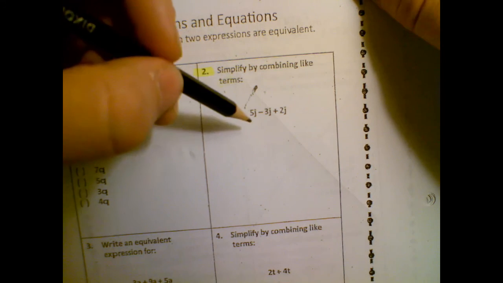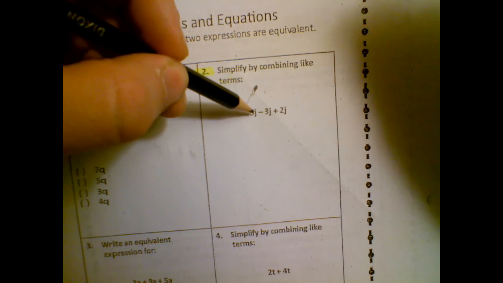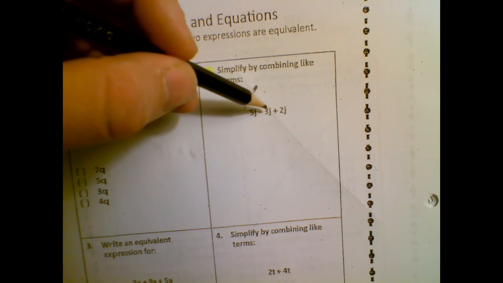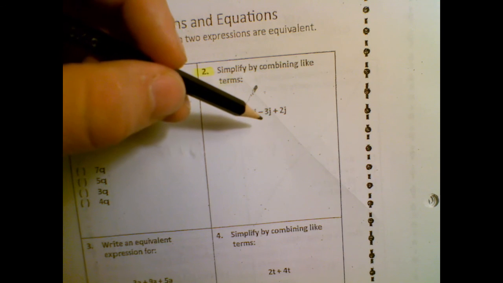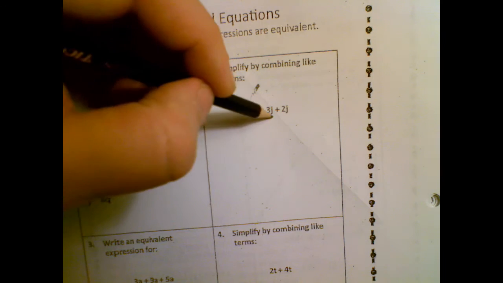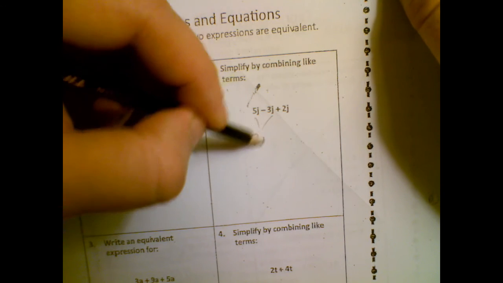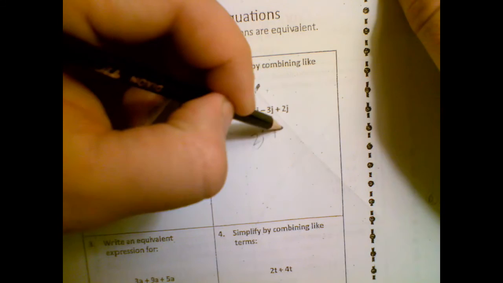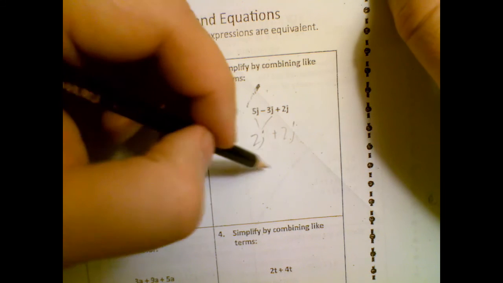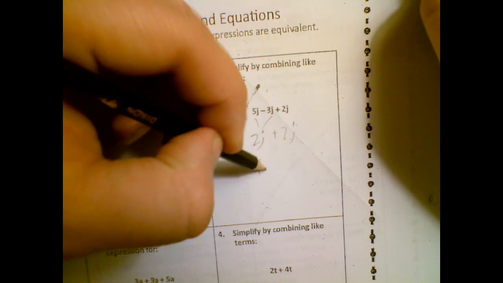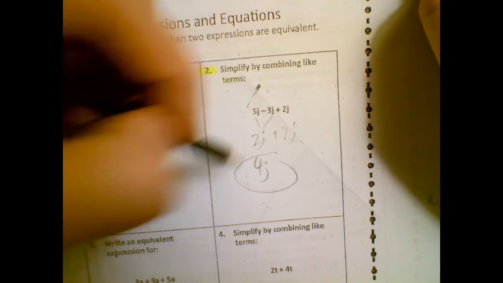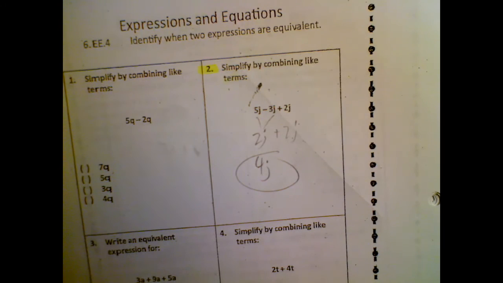Okay, so our first one, we've got 5j, and then we've got negative 3j. So 5j and negative 3j is going to make how many j? 2j. Okay, plus 2j is going to make 4j. Okay, so it's that simple. Very simple.